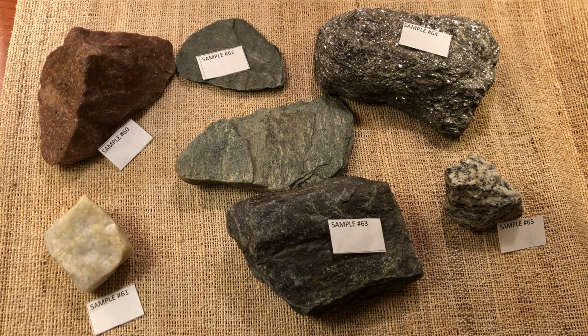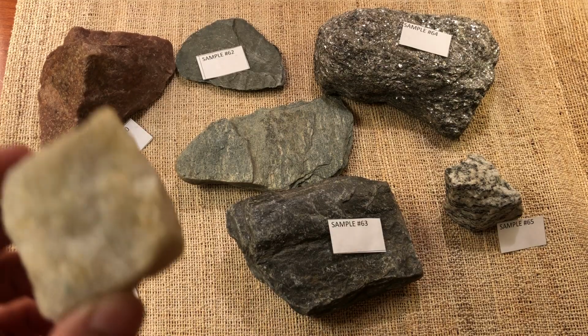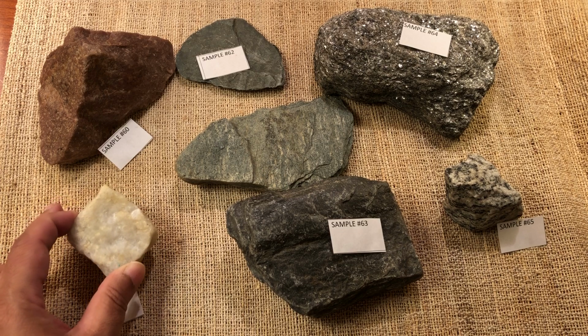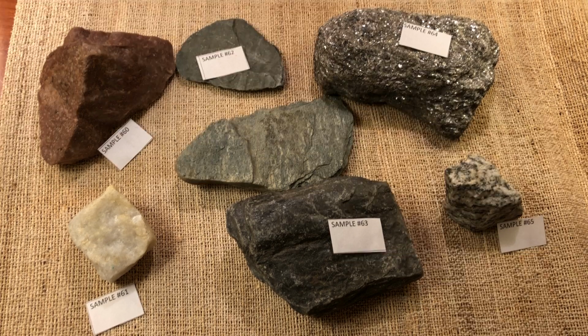So you will look in your chart and find out the name of sample number 60 and use the properties to do that. So the properties are the crystalline texture, the non-foliated texture, and the fact that it does not react with acid. Now you can use the properties of sample number 61 to identify this one, and it is a rock that is crystalline, non-foliated and reacts with acid.